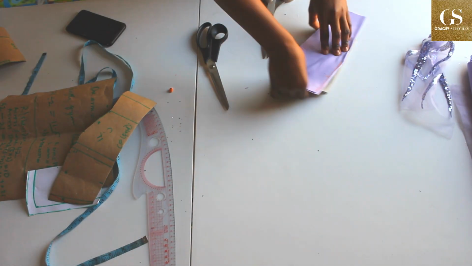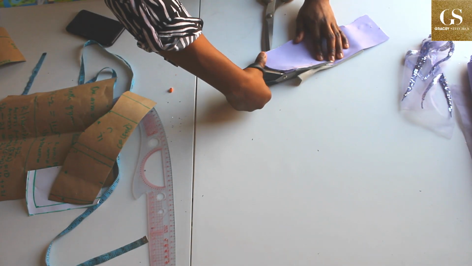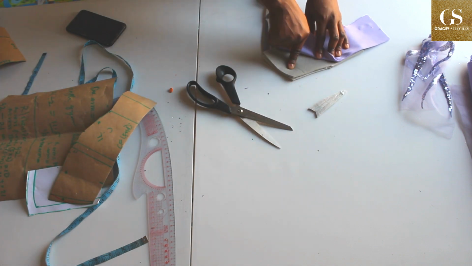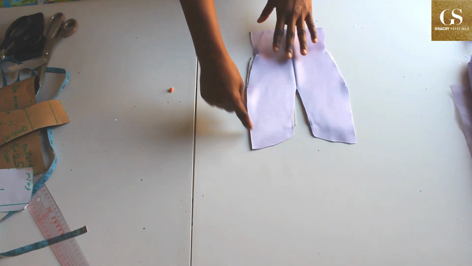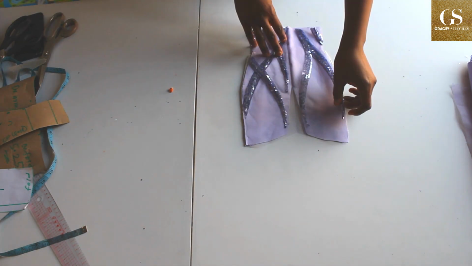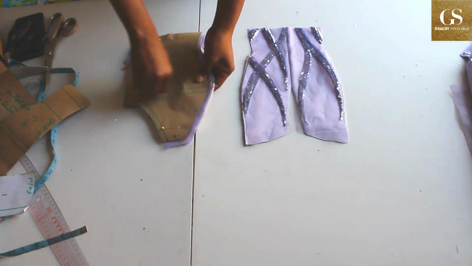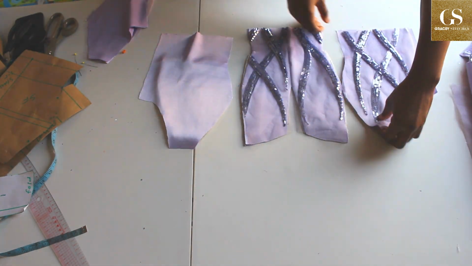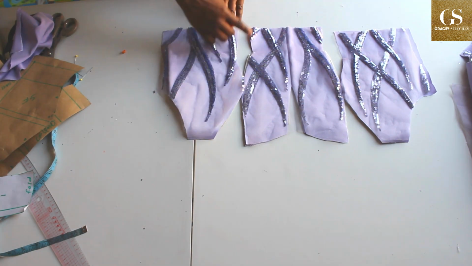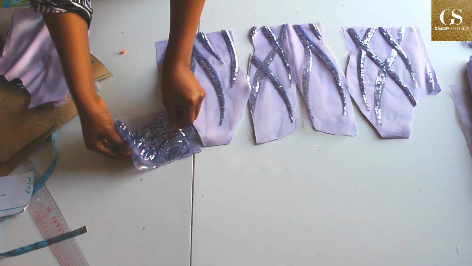So after cutting it out, I tried to arrange it for you to see how it is going to look like. So all the patterns, the front pattern especially, and then the sleeve all together. So this is what it is going to look like. So you see that the lace does not have a cutout. It is only the lining that has a cutout. All right, so the lace will be covering it.